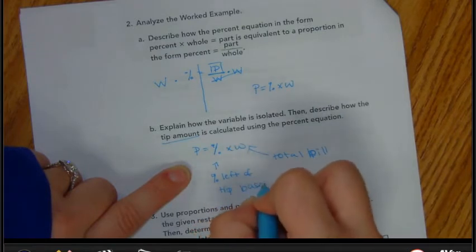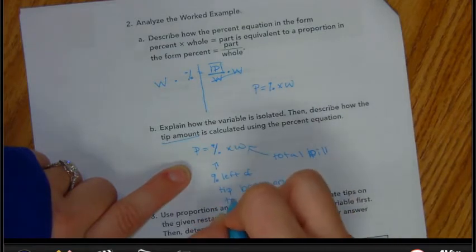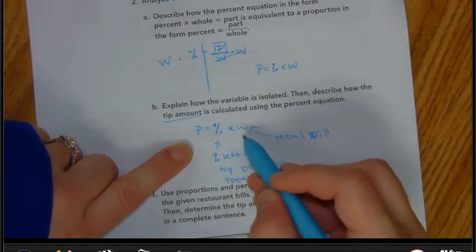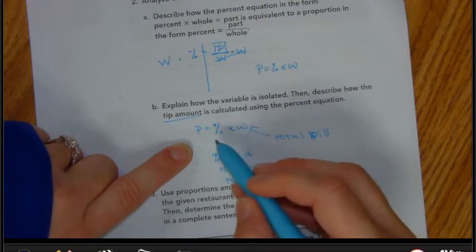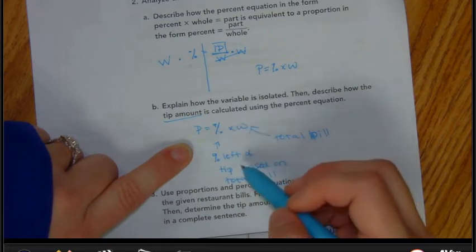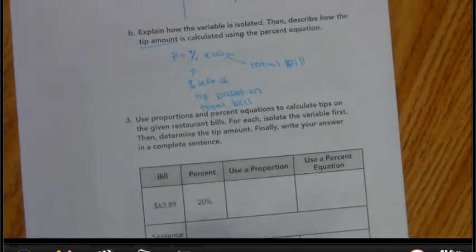I'm going to take my total bill, which was $45, and multiply it by the percent, because I want to know what percent of this I am going to leave. And that's how we calculate it.